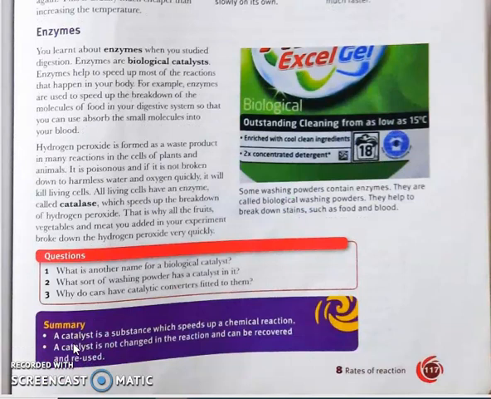Hydrogen peroxide is formed as a waste product in many reactions in the cells of plants and animals. Okay, this hydrogen peroxide is poisonous if it is not broken down quickly to harmless water and oxygen. It will kill the living cells. So all living cells have what? Enzyme. All living cells have an enzyme, known as catalase, which speeds up the breakdown of what? Hydrogen peroxide. Hydrogen peroxide അവിടെ exist ചെയ്താലാണ് ഇത് poisonous ആവുക. So once it breaks down, it is converted to water and oxygen.